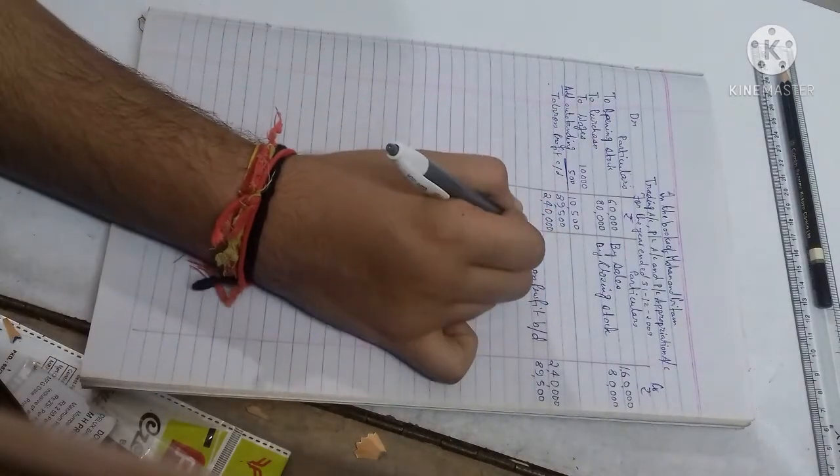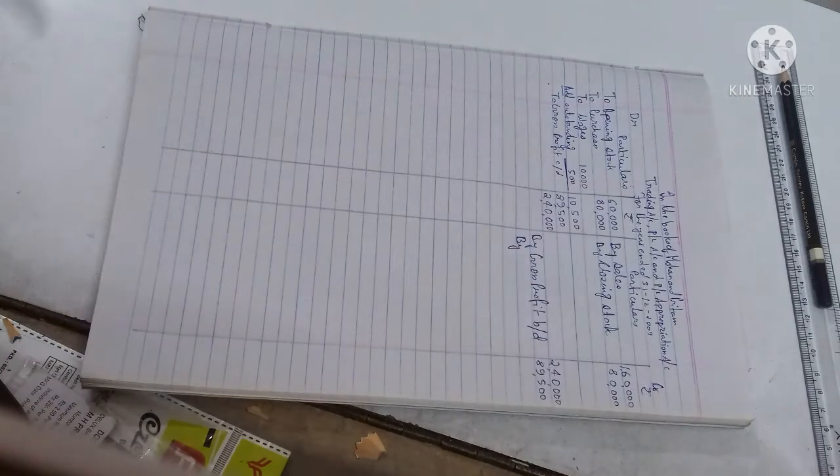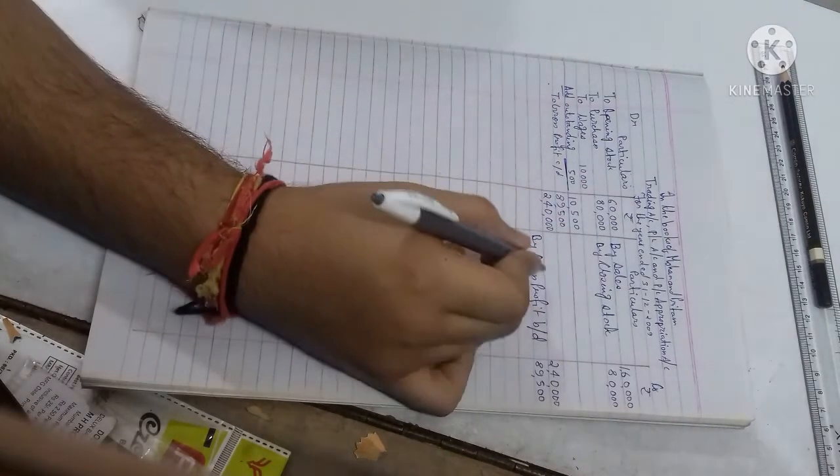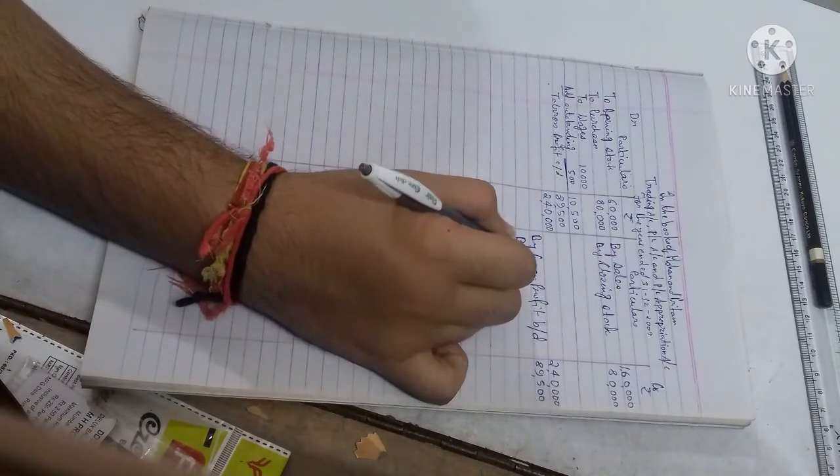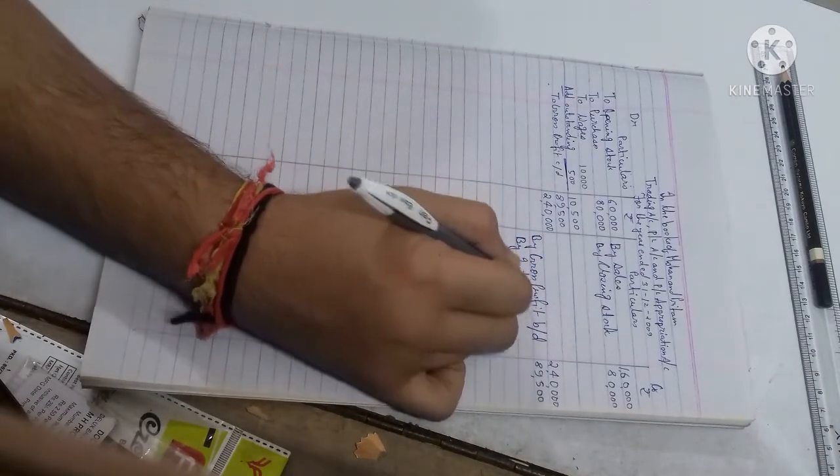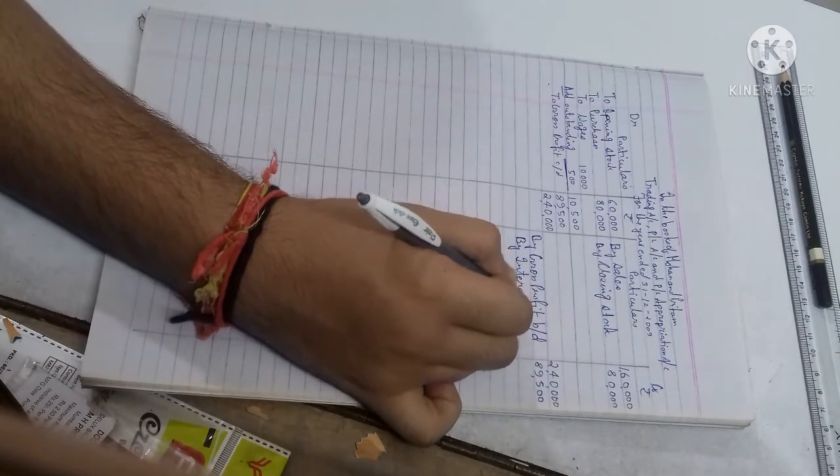Here, by interest: as it is received, it is credited on the credit side, the receipt side. If I write only interest, it means I have received interest, not paid interest. So try to understand, don't try to memorize.